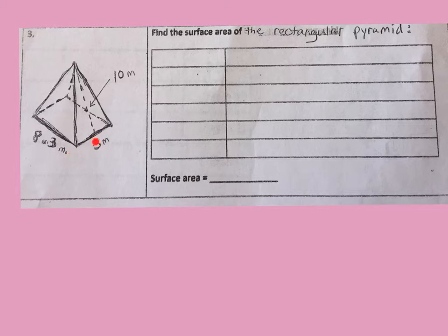I know it's a rectangular pyramid, so there's a rectangle for the base, and then you're going to have 1, 2, 3, 4 triangles that you're going to find the area for. And since it's a rectangle, I know that this side is the same as this side, so these 2 triangles right here are going to be the same. And this triangle has a base of 5, and so does this triangle in the back right here. So the 2 opposite triangles are going to be the same for each of the sides of the rectangle. So try this on your own.